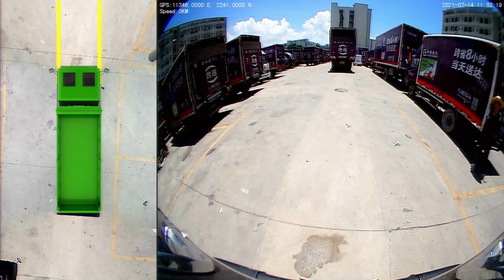How to use a 360-degree bird view camera system for bus and truck. This is a bird's eye view. We can see all the obstacles around us through the one on the left.